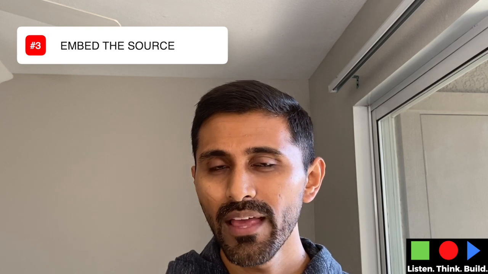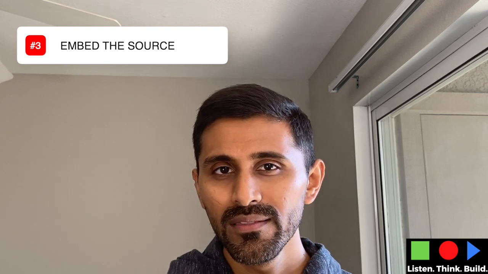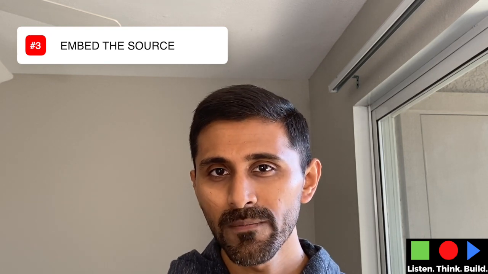Principle number 3, embed the source. Your Excel should be self-sufficient. If there is source data from which the rest of the model sits downstream, have that source data in the Excel as a separate sheet. And try not to change or add any analytics into that source sheet. You have other sheets to do that in.